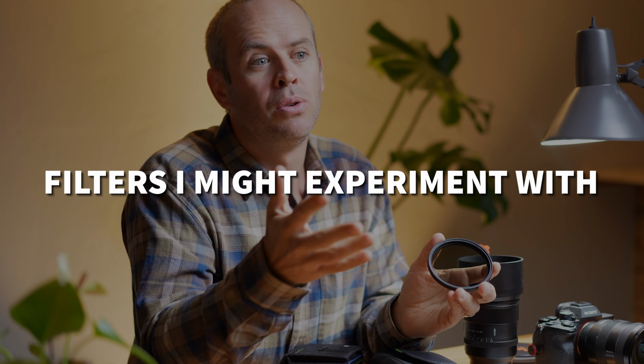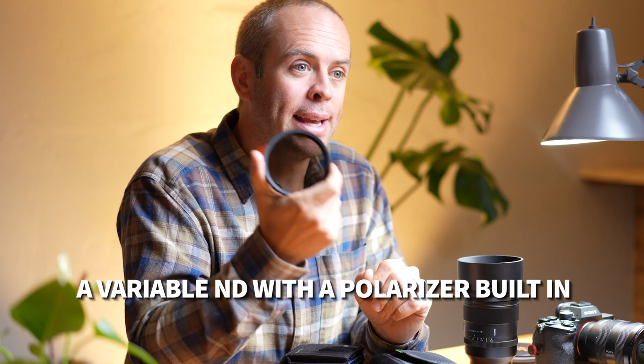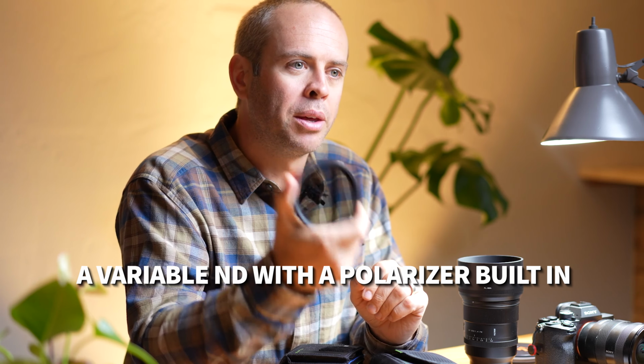So that brings me to my next thought, which is filters that I might experiment with. The first up is a variable ND with a polarizer built in. So they make filters that are a combination of polarizers and variable ND filters. And the only reason I haven't tried them is because they're kind of expensive. It does allow you to adjust both of those at the same time, so you can control how that polarizing effect impacts your image without adjusting the ND.